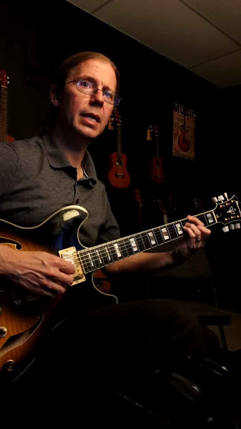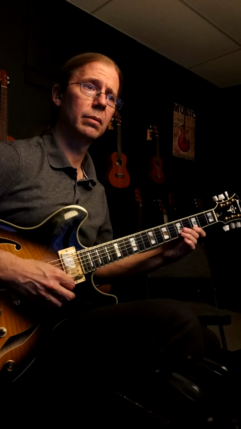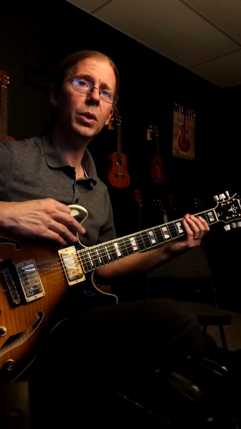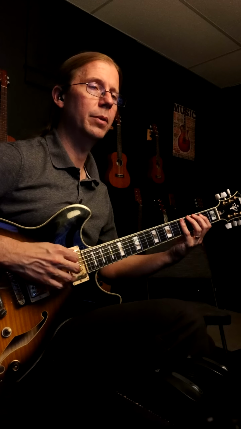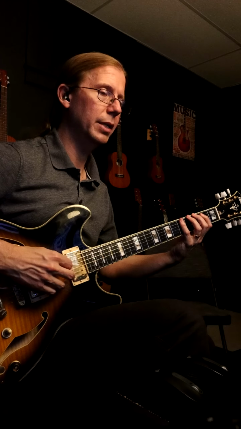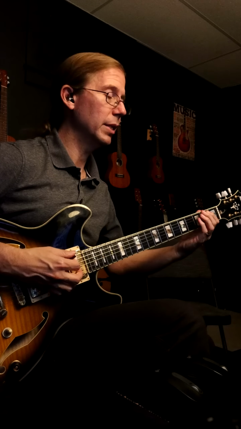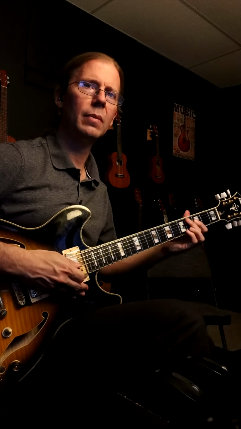Apply the E minor pentatonic, which ends up being the G major pentatonic. So the relative minor and major also applies to pentatonics, right? So we get a sort of G6 kind of sound on that.